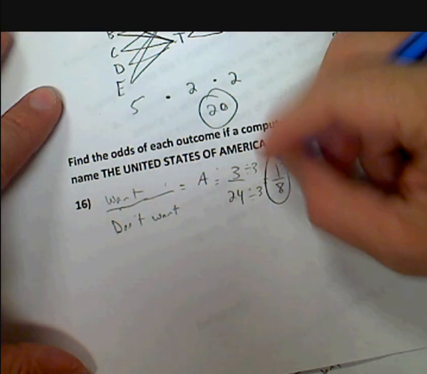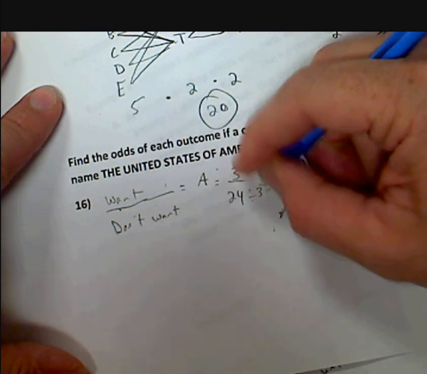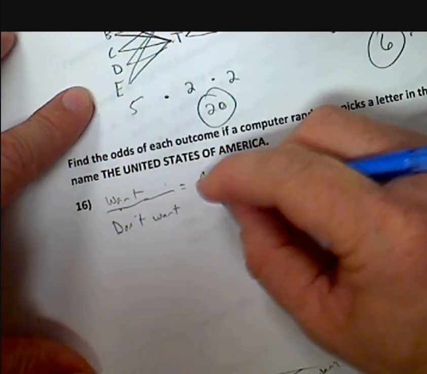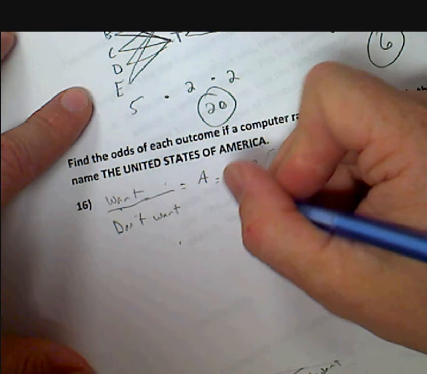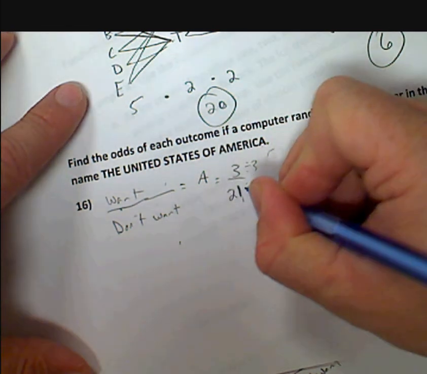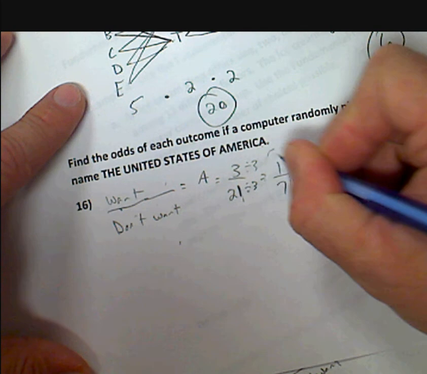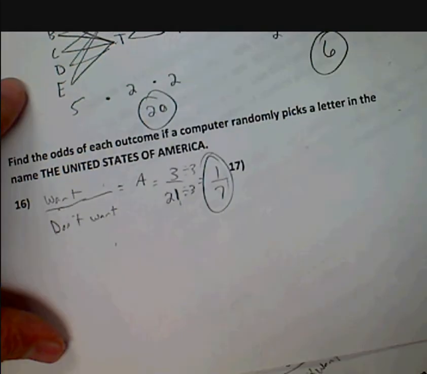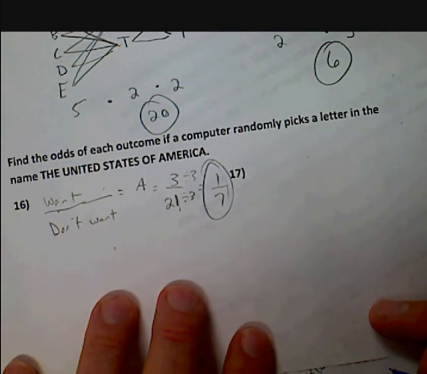I apologize. I make mistakes. It's want versus don't want. If there's 24 total, I don't want letter A, which means there's 21 not A. Divide by 3, I get 1 over 7. I apologize. Number 17.